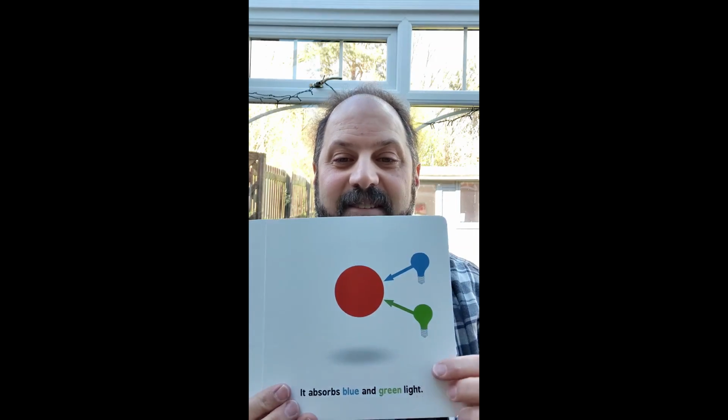This is a ball, as we usually see. This ball is red. It's red, see? It's red because it reflects red light. This is real. This is true. And it absorbs blue and green light. Also true. This ball actually absorbs blue and green light and reflects red light.